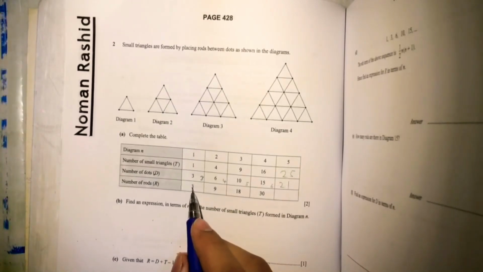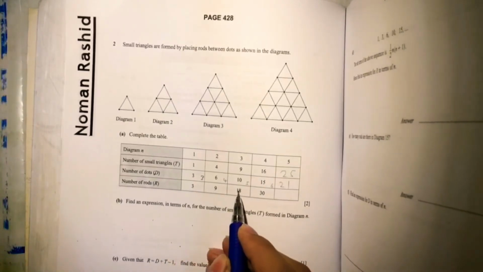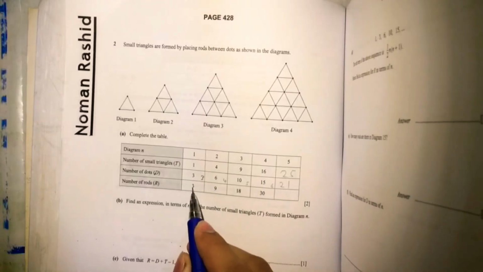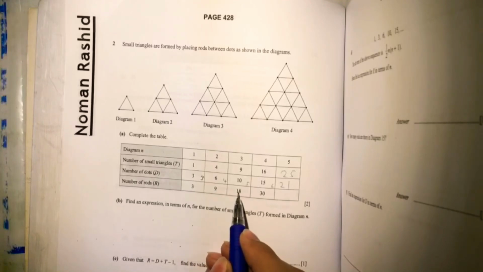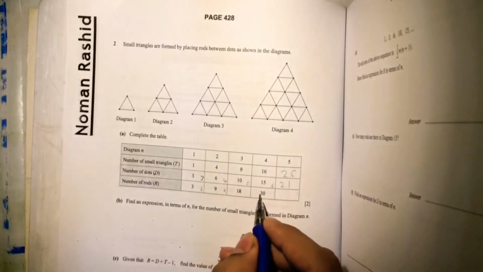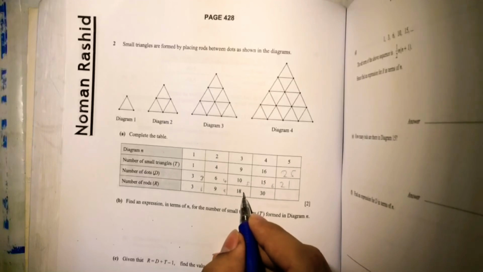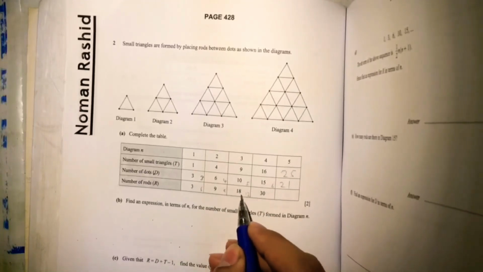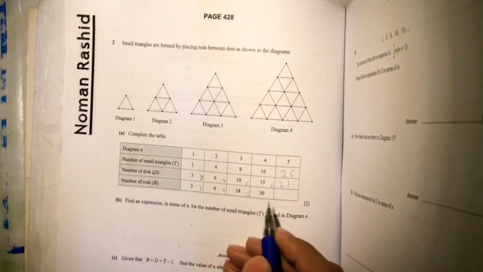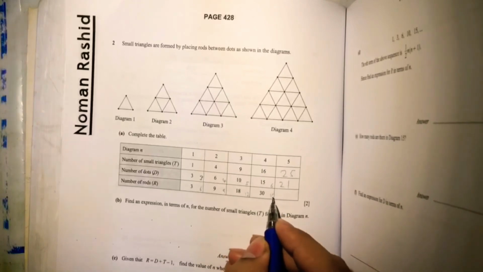Here it's 3, then 9, then 18, then 30. So 3 plus 6 is 9, 9 plus 9 is 18, then the difference is 12. So the difference is increasing. Difference between 30 and 18 is 12. Difference is increasing by 3 each time. So now the difference should be 15. So 30 plus 15 would be 45.